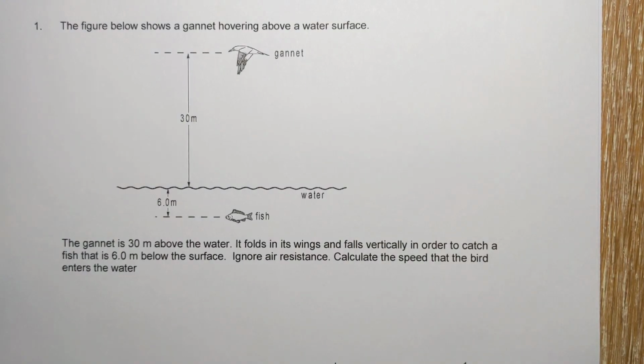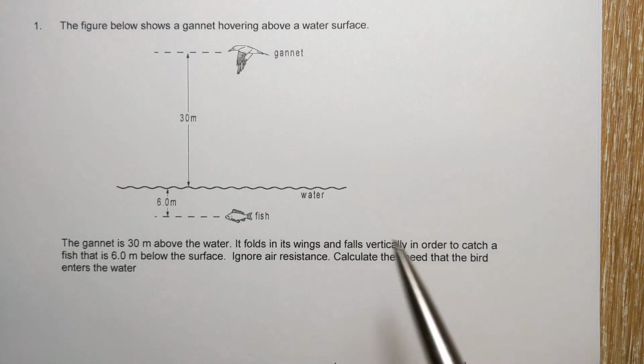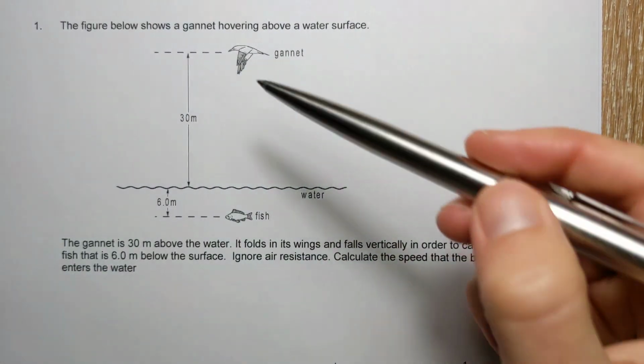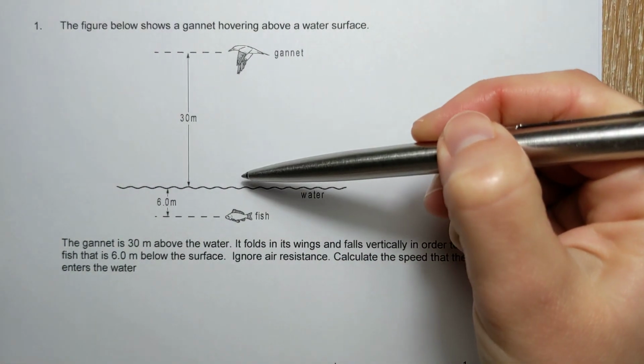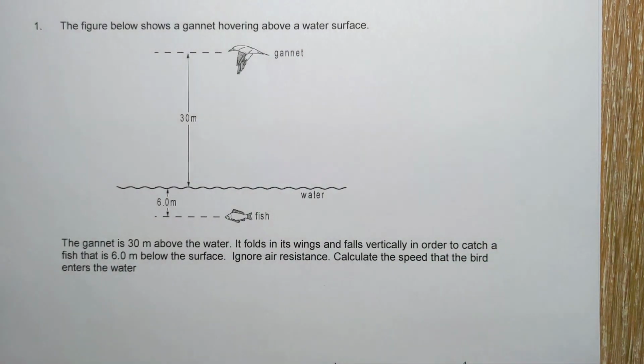So let's see how this works on a question. Pause now if you want to have a go at it yourself first. Okay, so here we've got a bird that is going to fall vertically downwards. So this is going to be motion along a vertical line.